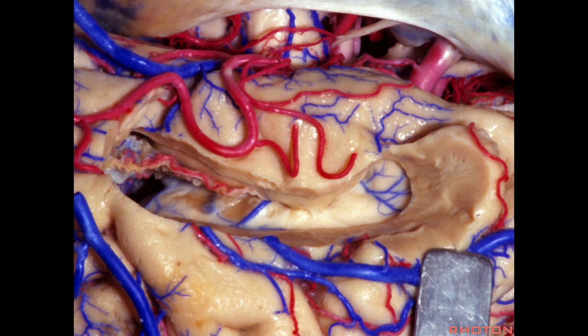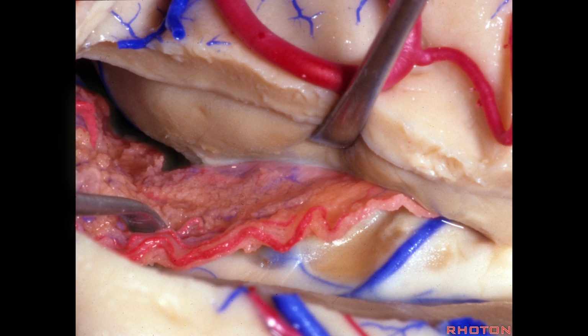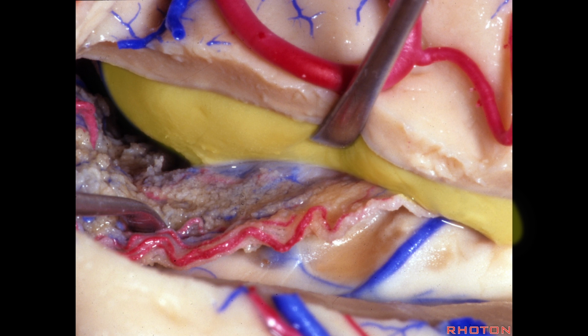So here we've opened into temporal horn, the roof. Here we see the choroid plexus. There's relatively few veins that you see on the hippocampus, but the big veins draining the optic radiations in the roof pass through the thalamic side of the choroidal fissure. So are we going to open the fissure at A or B?